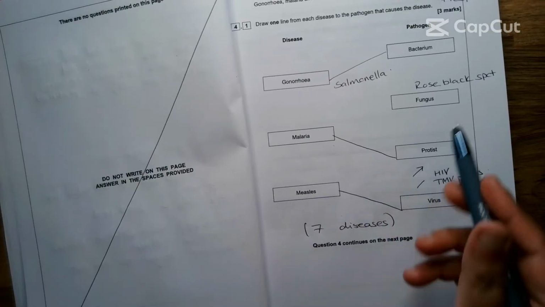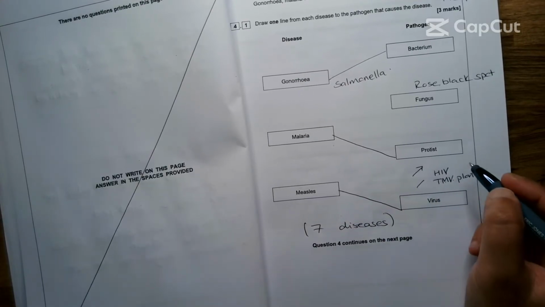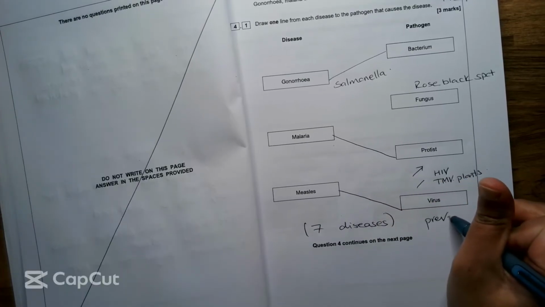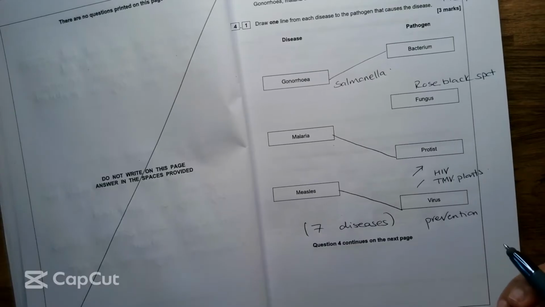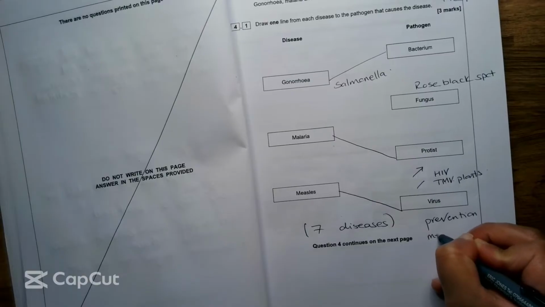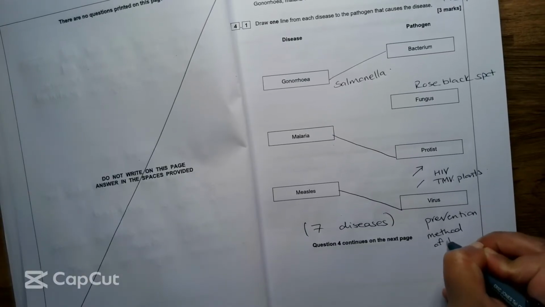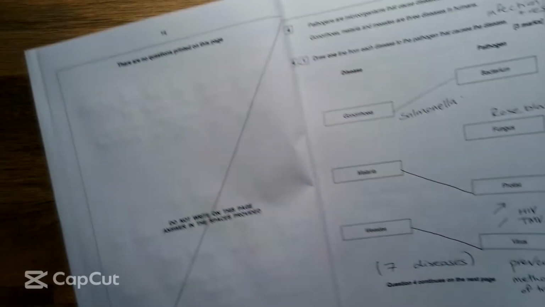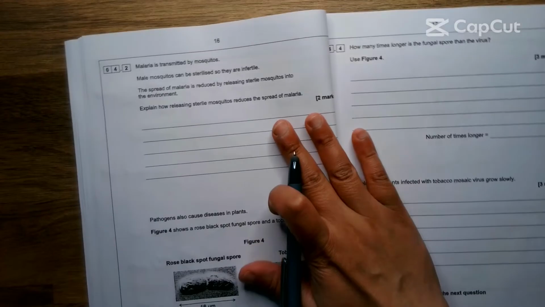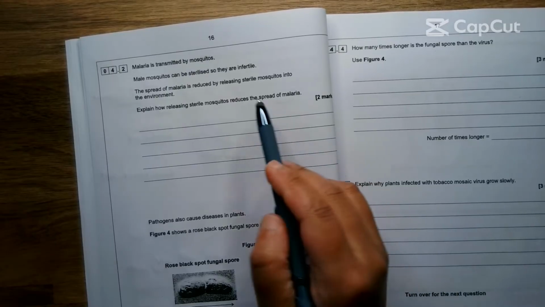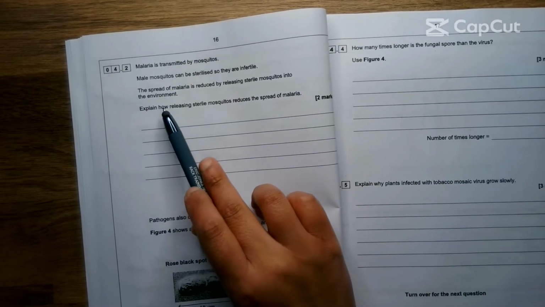Make sure you look at all of these and make sure for each you know prevention. How would we prevent this disease from occurring? All 7, and you need to know mode of transmission, so method of transmission. How is it spread from person to person? Malaria is transmitted by mosquitoes. Male mosquitoes can be sterilized, so they are infertile. The spread of malaria is reduced by releasing sterile mosquitoes into the environment.